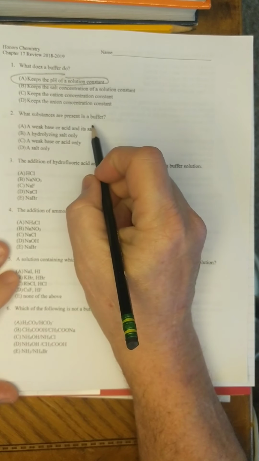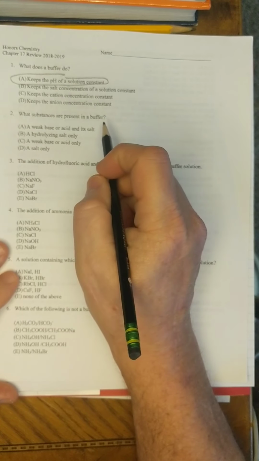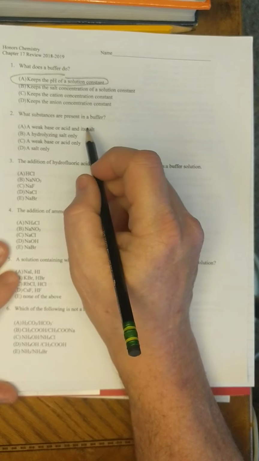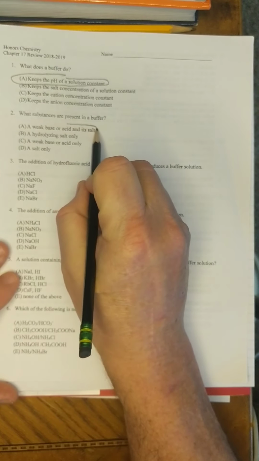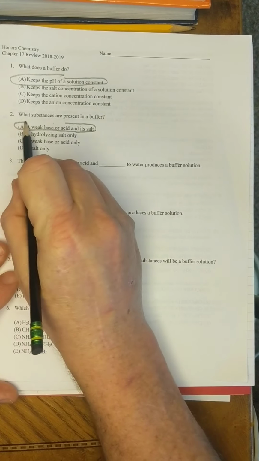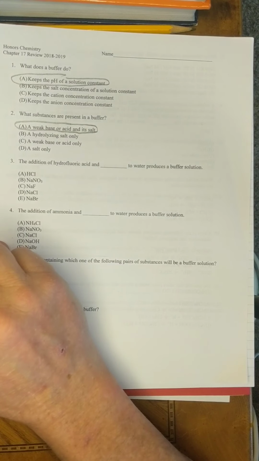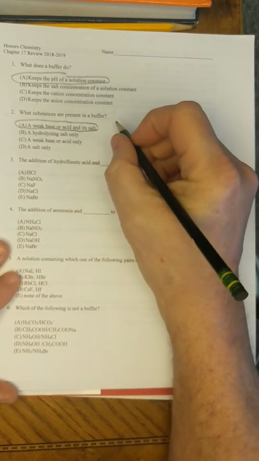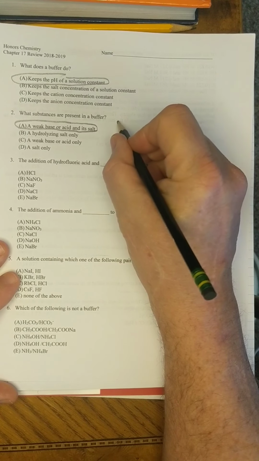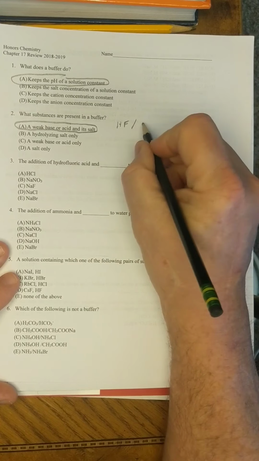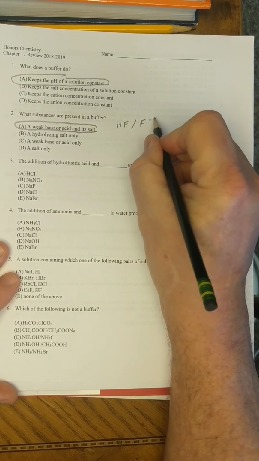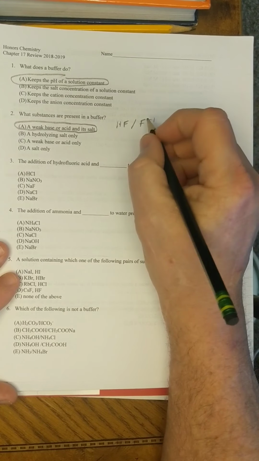What substances are present in a buffer? What you have is a weak base or an acid, and its conjugate, which we just call a salt. So an example of a buffer would be a weak acid like HF in the presence of its conjugate, fluoride.